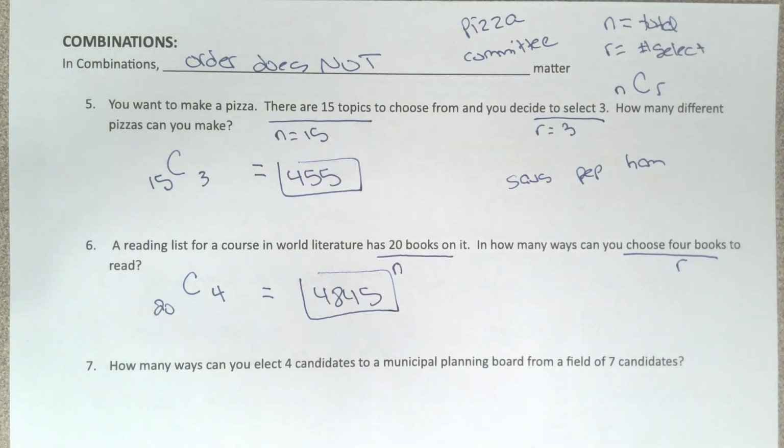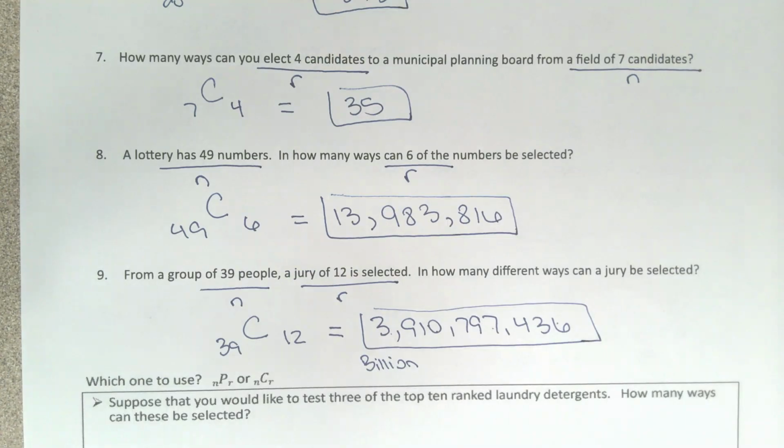I'm going to hit the pause button. You guys are going to try 7, 8, and 9, and I'll come back to you and show you the answer.